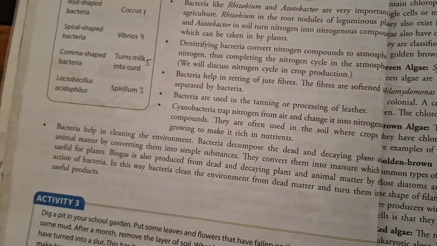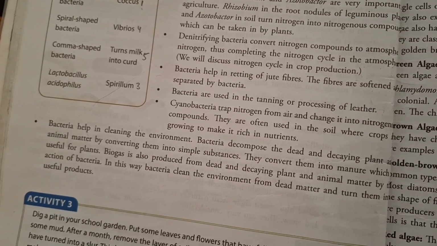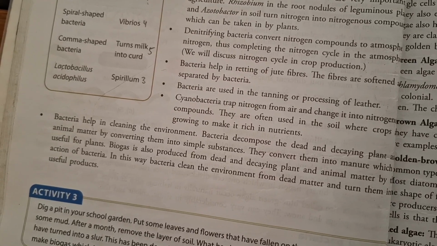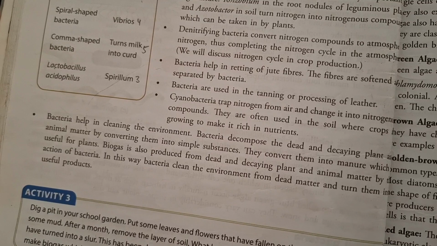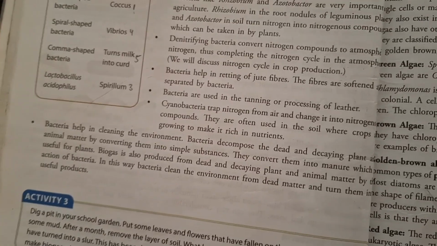Bacteria help in retting of jute fibers. Bacteria are used in the tanning or processing of leather. Cyanobacteria trap nitrogen from air and change it into nitrogenous compounds.